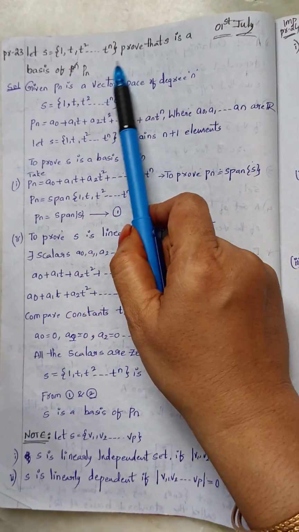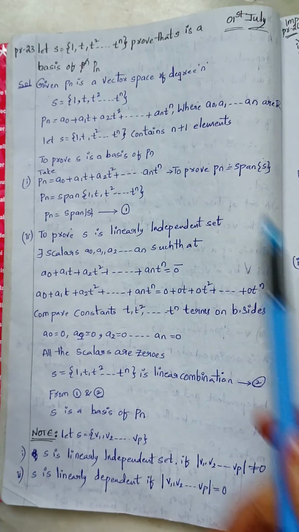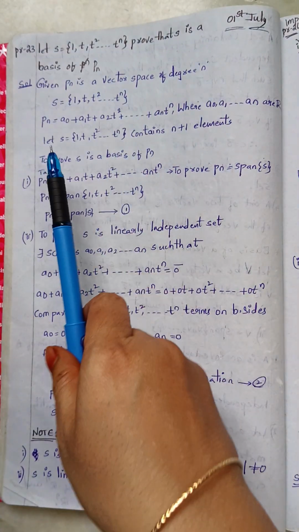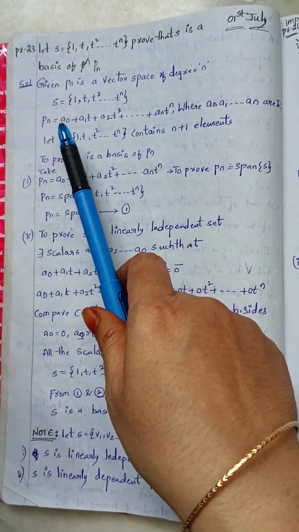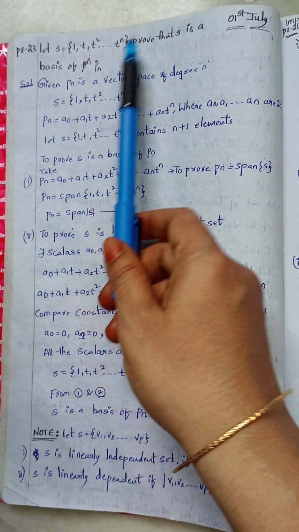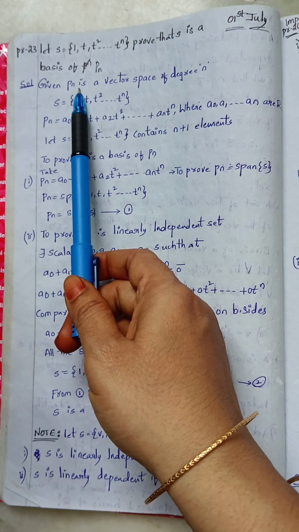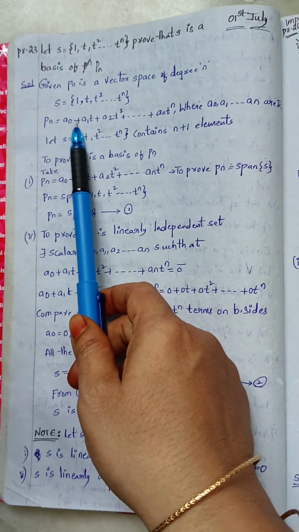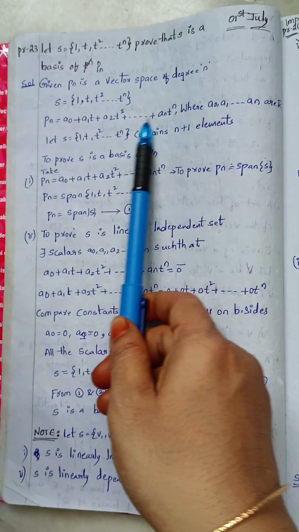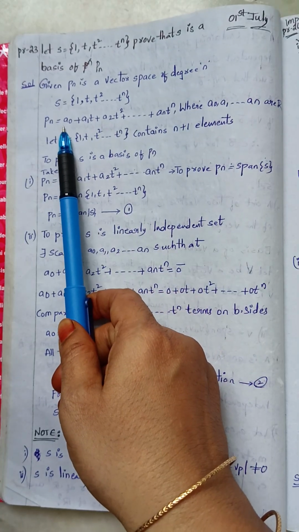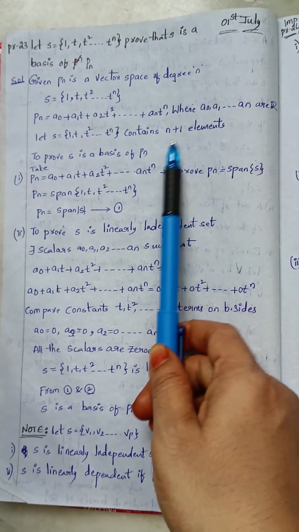Say S is given; prove that S is a basis of Pn. What are the conditions for basis? S should be linearly independent and it should span. Pn is a vector space of polynomials with degree n, which means it must contain n plus 1 vectors, isn't it? Because when you take a polynomial of nth degree, including the constant, n plus 1 vectors should be there, right?